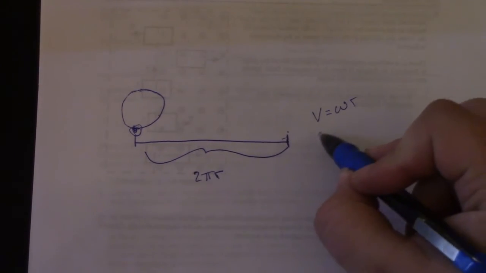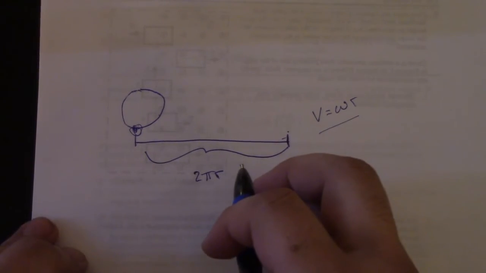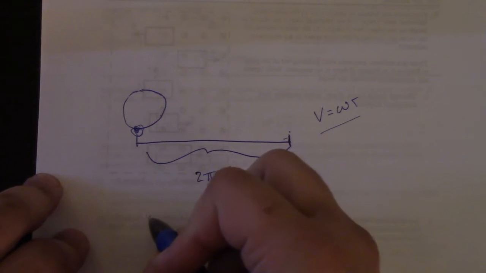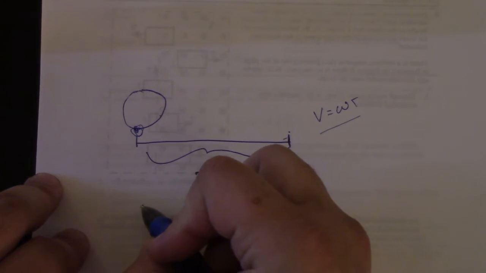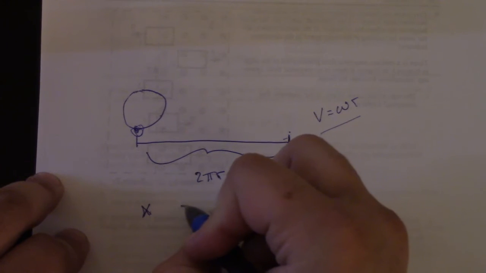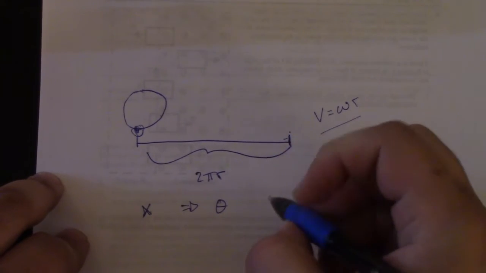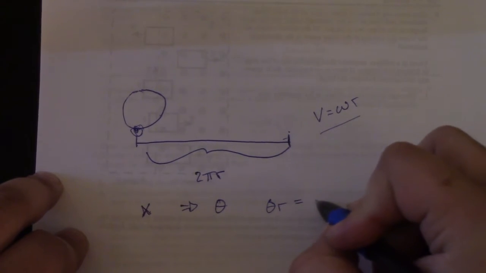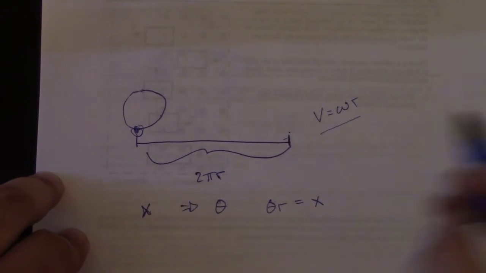And so this brings me to rotational motion, which has analogs similar to linear motion. So for a given distance traveled, you have your rotational equivalent, which is theta. And theta r is equal to linear distance.